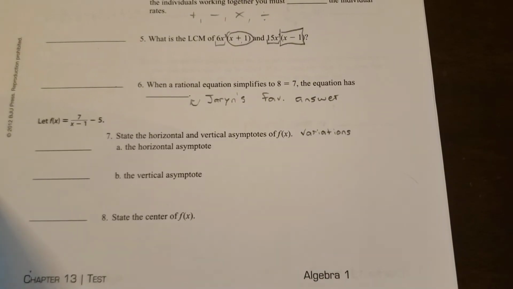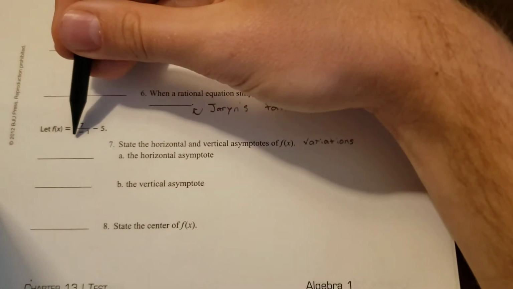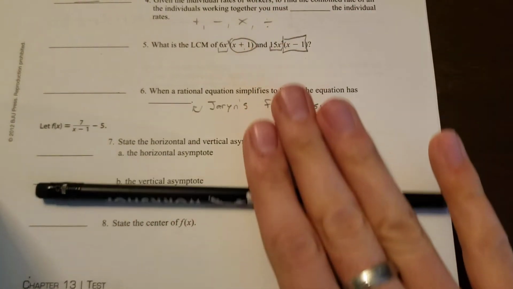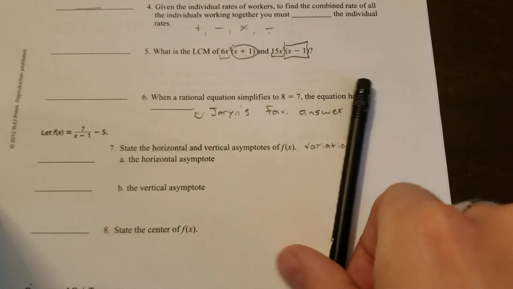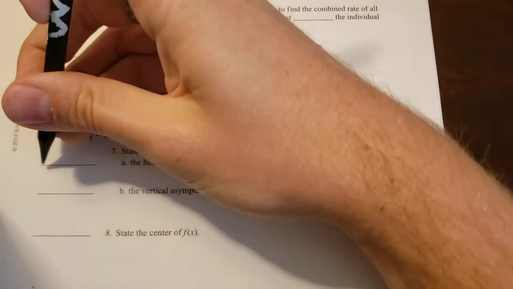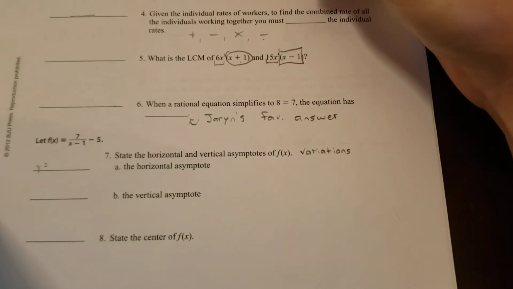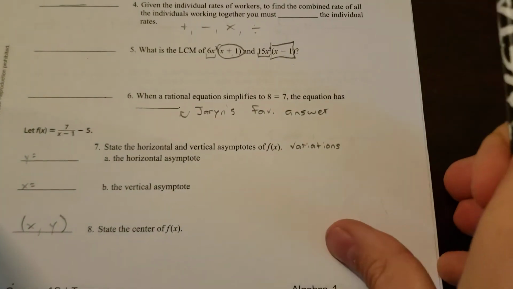Double check that. Again, the horizontal asymptote measures the y value. So which one of these pieces is going to affect the y value, is going to adjust it up or down, and then the vertical asymptote is going to adjust it left and right. The horizontal asymptote is going to be y equals a certain number, and the vertical asymptote is going to be x equals a certain number, where these two certain numbers, x comma y, is going to be the center of f of x. Okay, moving right along.